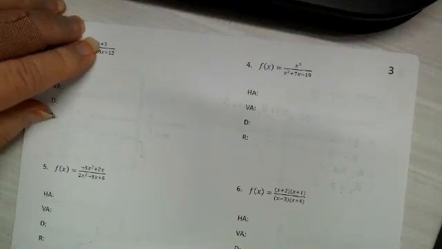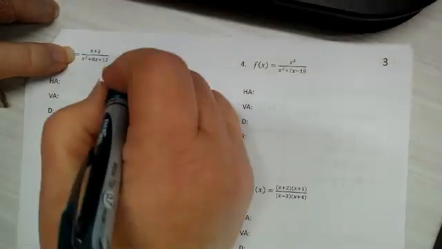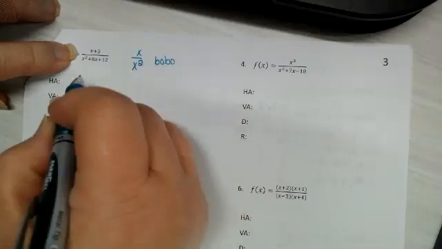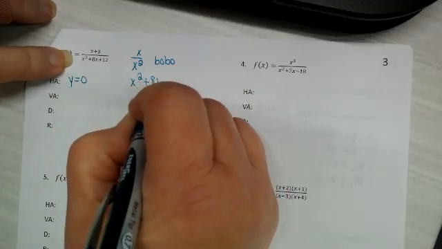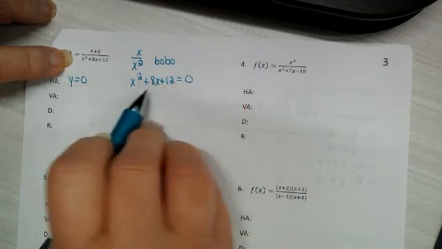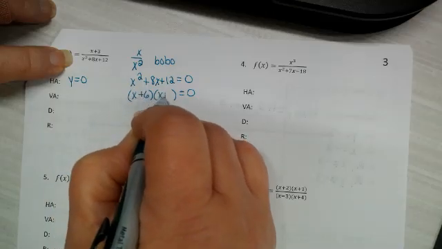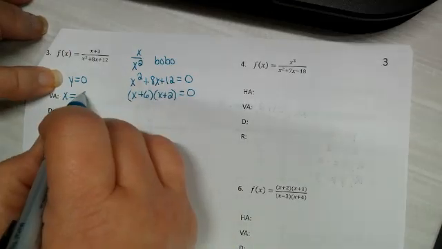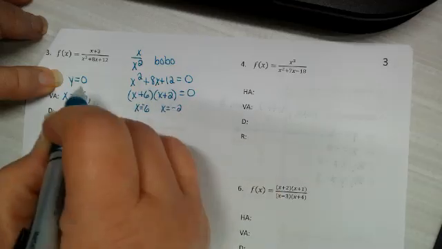All right, on this page, we're going to continue practicing with our asymptotes. That's a big part of what we're doing here. Horizontal asymptote is the first thing we always look for. You look for your leading terms. We have x over x squared. That's a BOBO, bigger on bottom. My vertical asymptotes come from making the denominator equal to 0. So in this case, I need to factor and find factors of 12 that add up to 8. So that means x equals -6 is one asymptote, and x equals -2 is the other.